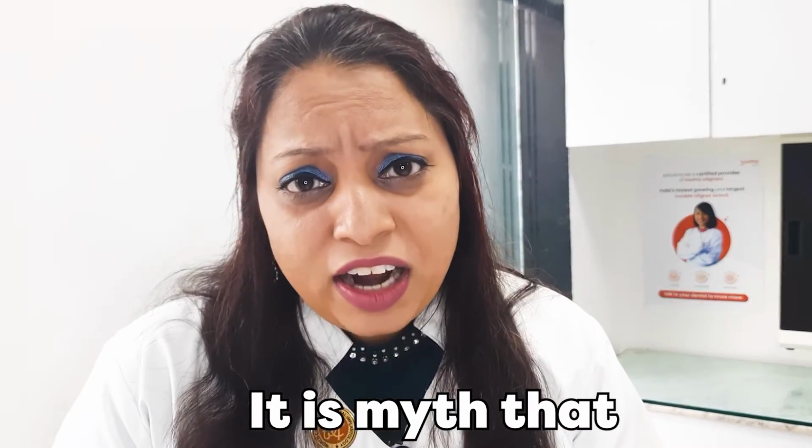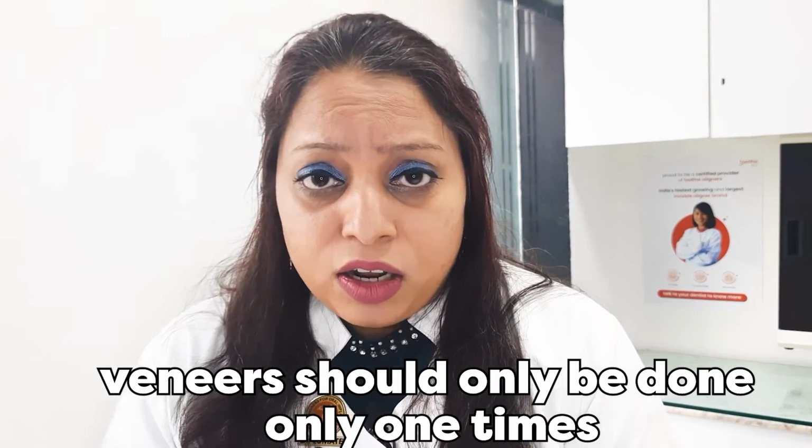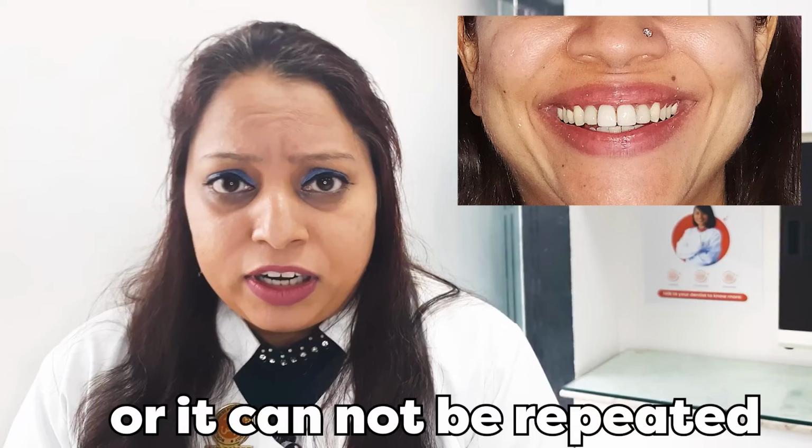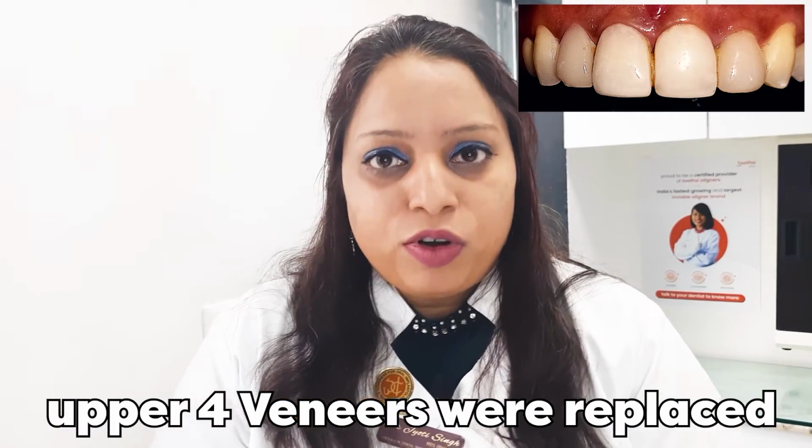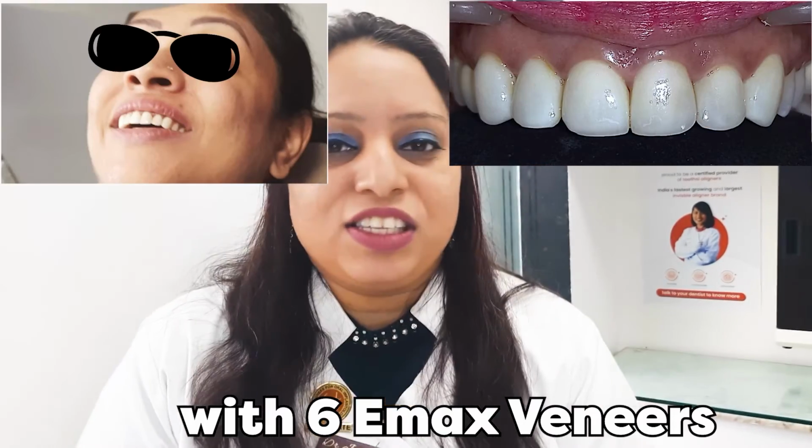It is a myth that veneers should only be done one time or that it cannot be repeated. For this lady, who works in the corporate sector, the upper 4 veneers were replaced with 6 Emax veneers.